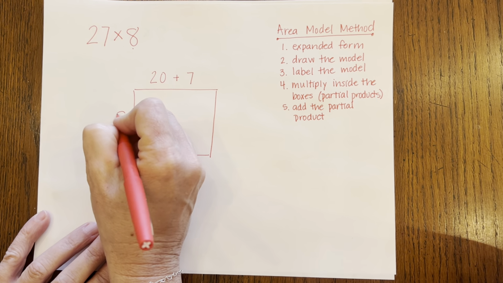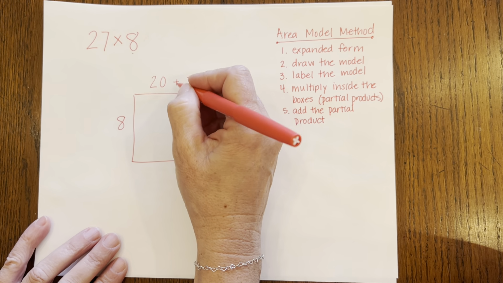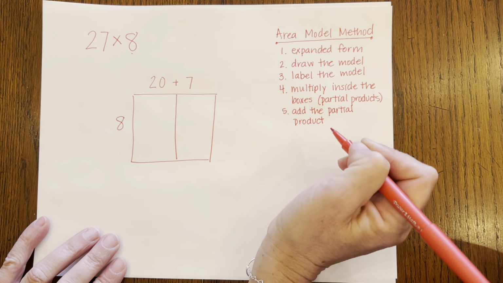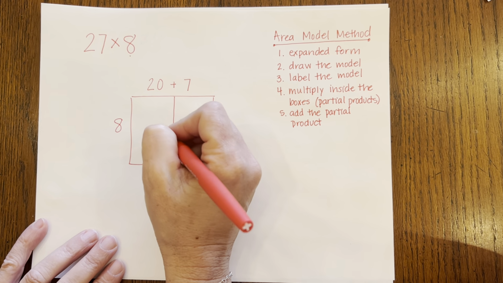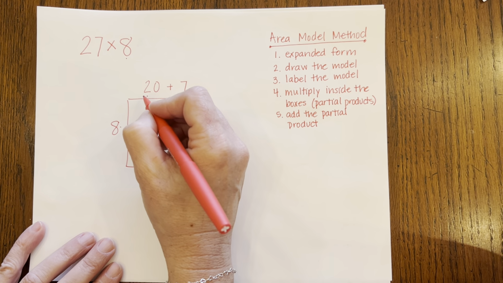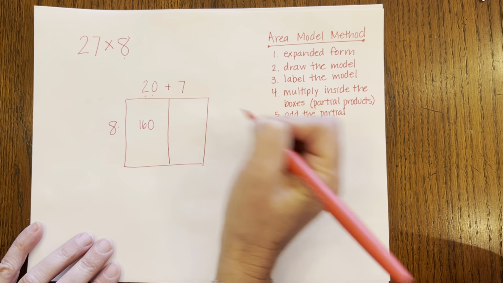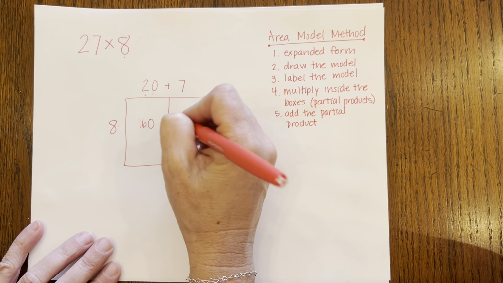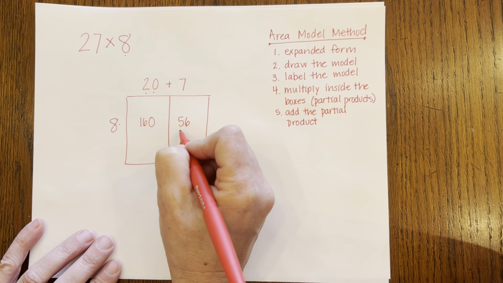So the 8 is going to go on the other side, and I tell the kids when we have a plus, we draw a line. We're going to multiply inside the boxes. Just a shortcut, I've just been writing the product in here. So 8 times 20, we think 8 times 2 is 16, and a 0 is 160, and then 8 times 7 is 56. We call these partial products.